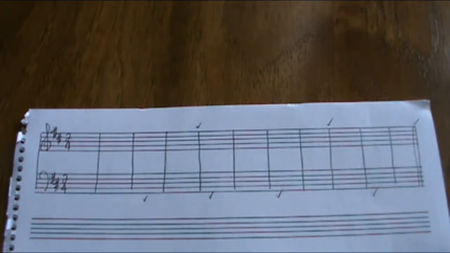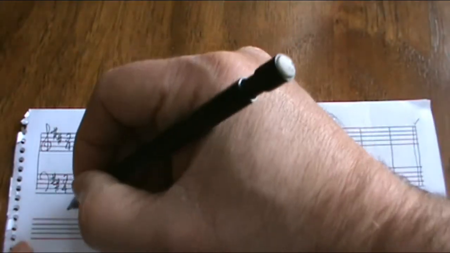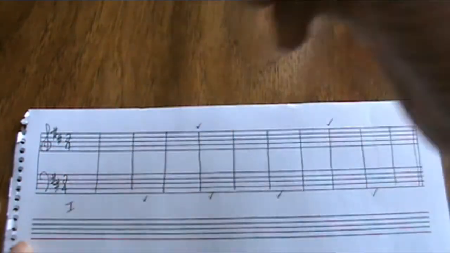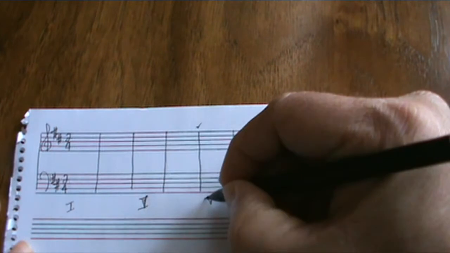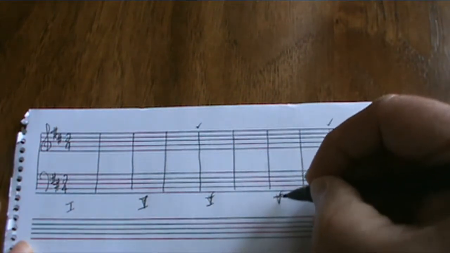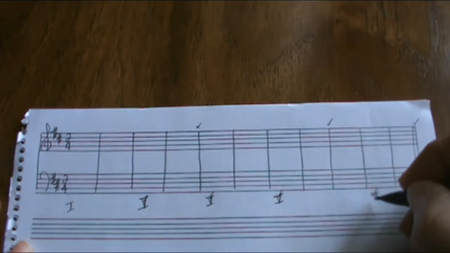So you'll notice that I found 4 dominant function chords in this. The 3rd chord, the 5th chord, the 7th chord, and the 10th chord. That is the second last chord. So I already know an awful lot about this. I know it starts on tonic. Most chord progressions do. I know I have a dominant here, a dominant here, a dominant here, and a dominant here.